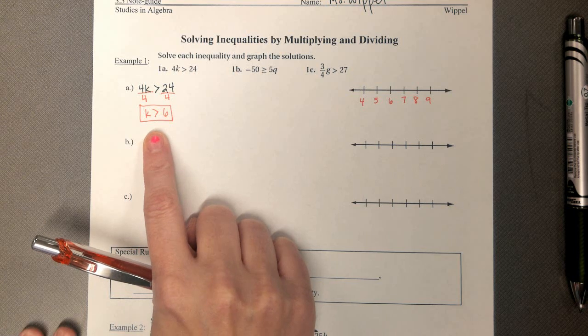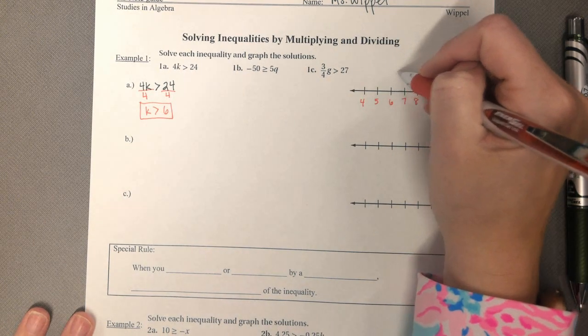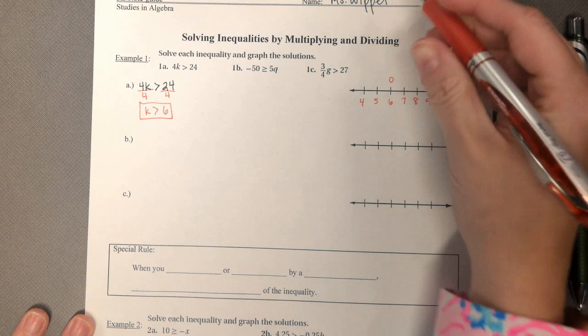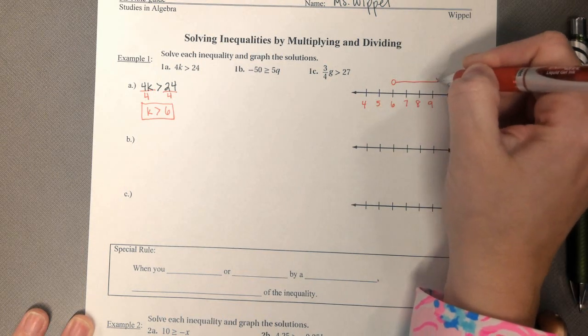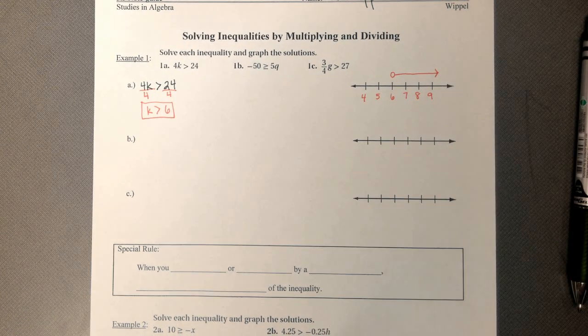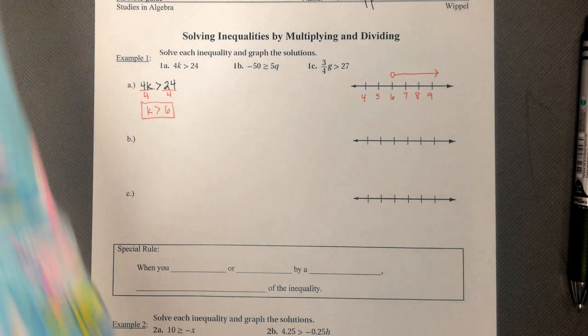And then I want you to double check that you have an open circle and that your arrow is going to the right. Okay, and then just give me a thumbs up or thumbs down. Thumbs up if you got it, thumbs down if we need to go over it.